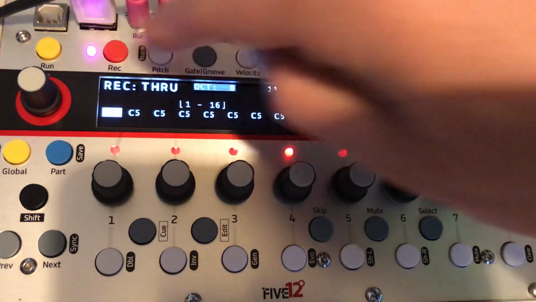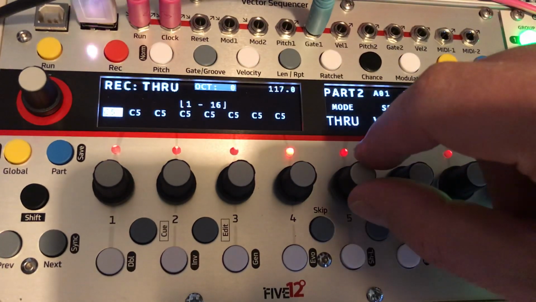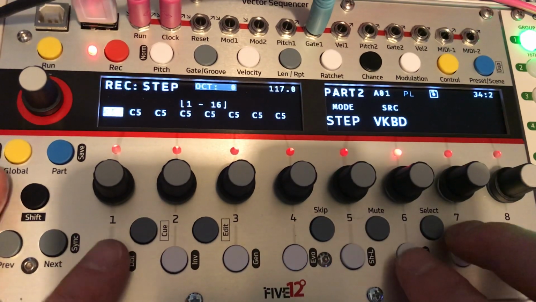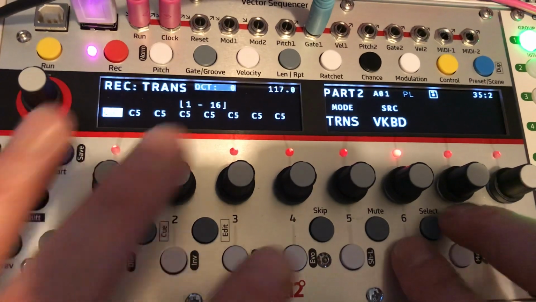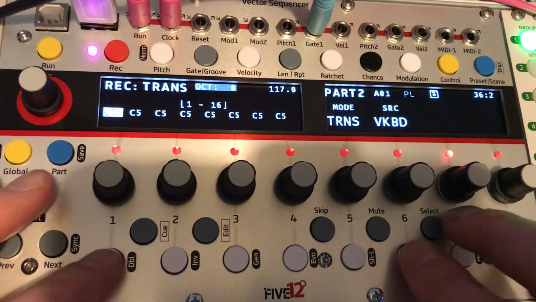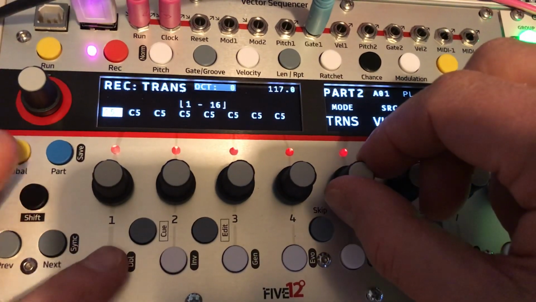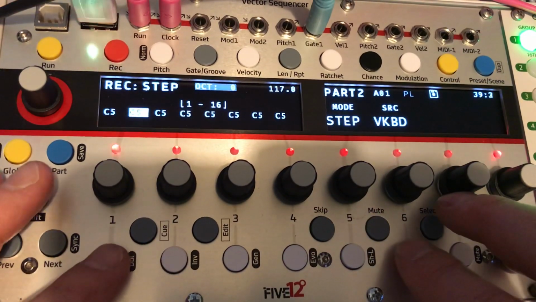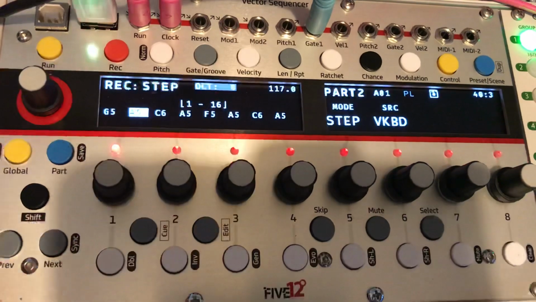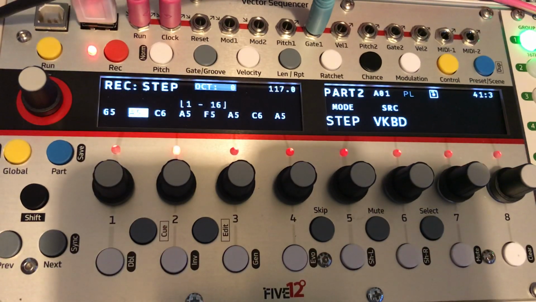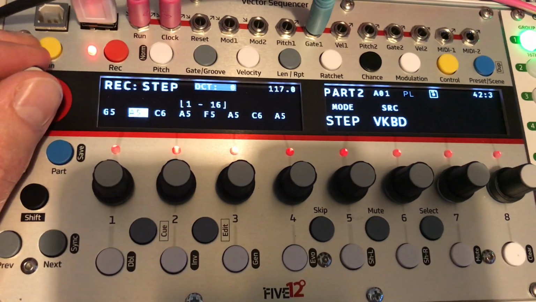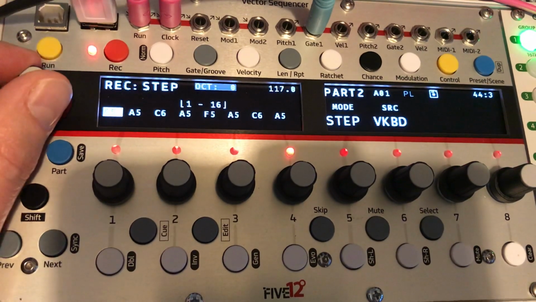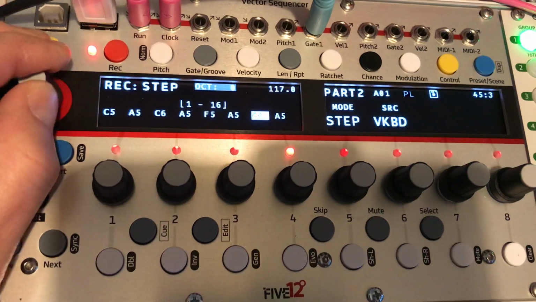So let's go into the record mode, and we're going to use the step sequencer as a virtual keyboard. And I'm just going to play something in that's a little... Oops. I'm in step sequencer. Okay. I've got a bit of a melody going there. I actually wanted that to be a C. So you can see what I did there is I can scroll around using this.